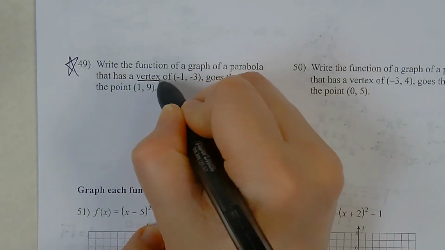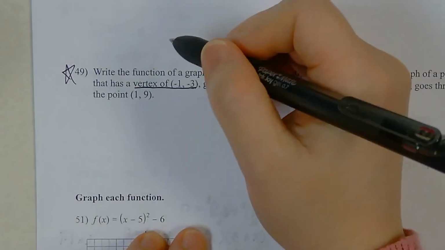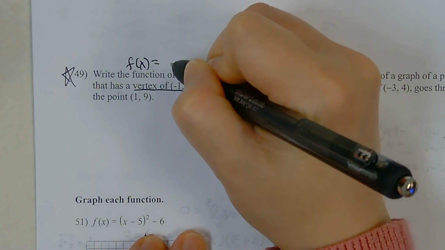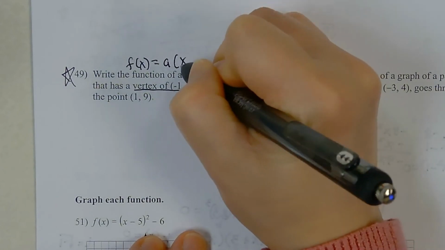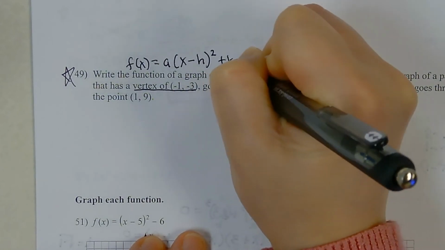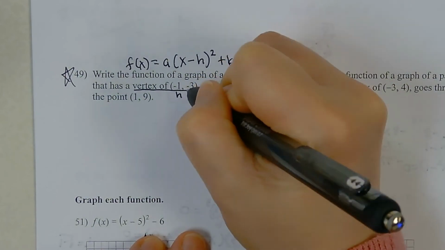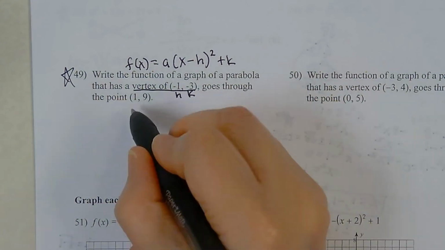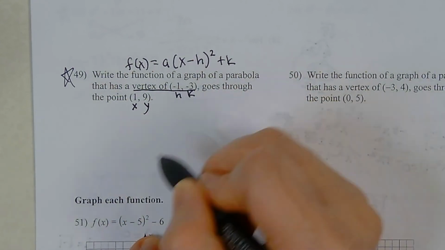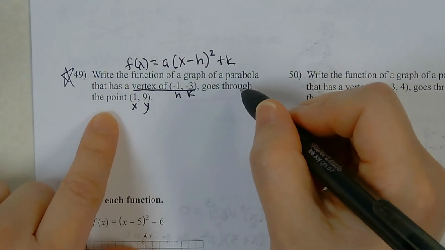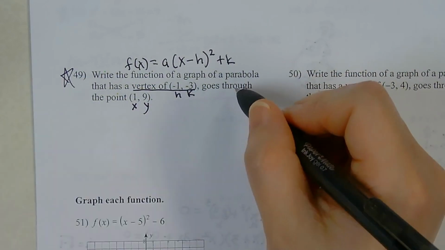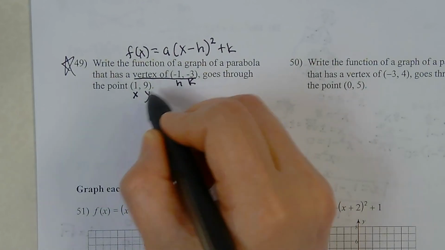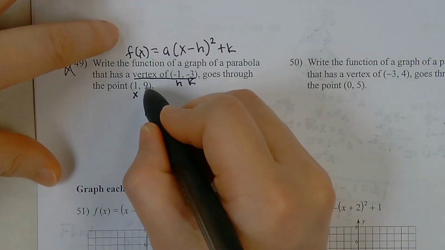Notice we have now a vertex, right? So if you remember vertex form, I'll just give it to you now. f of x is equal to a times x minus h squared plus k. So h and k, in that order, is your vertex, and then your x and y is the point that it goes through. Notice this does not tell us whether it goes up or down, so we can't just check on that. We're going to just plug everything that we know for this instance to figure out what a is.